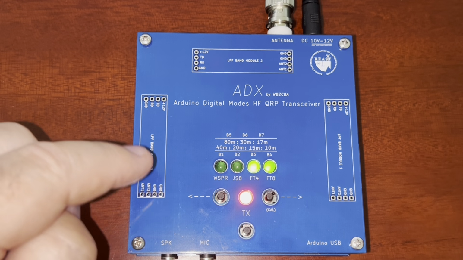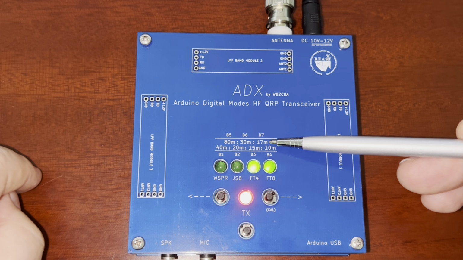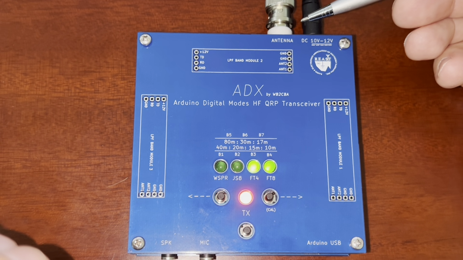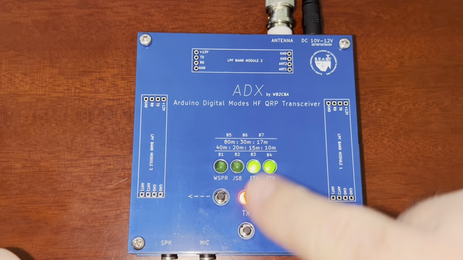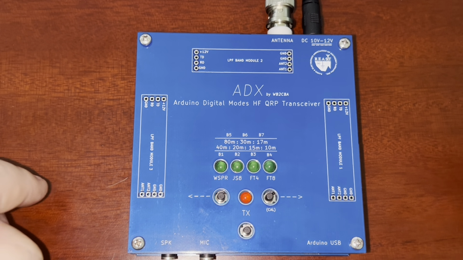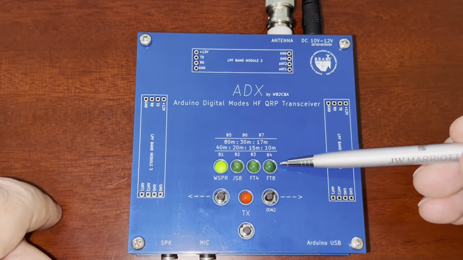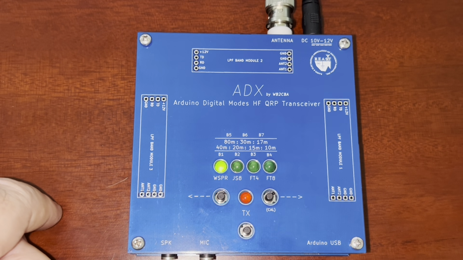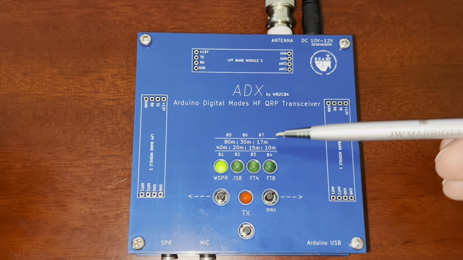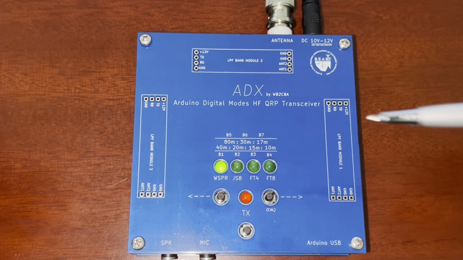So if I wanted to, for example, as I've just done here, operate on 17 meters, I would need to put the 17 meter low pass filter in, and to store that, I just simply press the transmit button briefly. The bands flash 3 times, and then it reverts back to displaying the mode of operation. So now that's currently configured to operate on 17 meters as a Whisper transceiver.